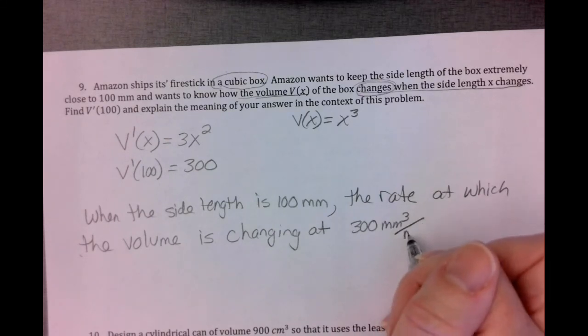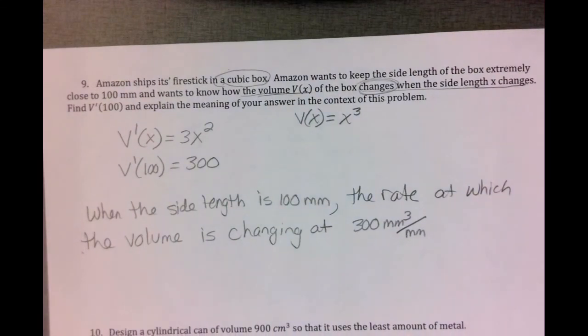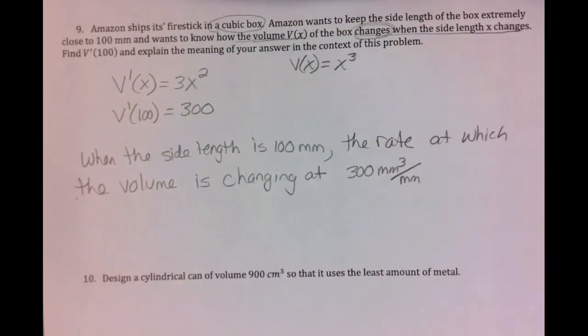Number 10, we are going to cross off for now and save it for section 4.6 because that's an optimization problem.